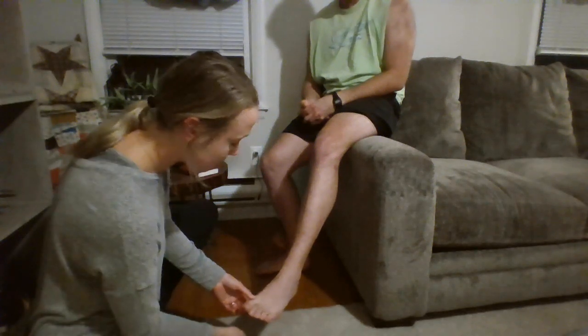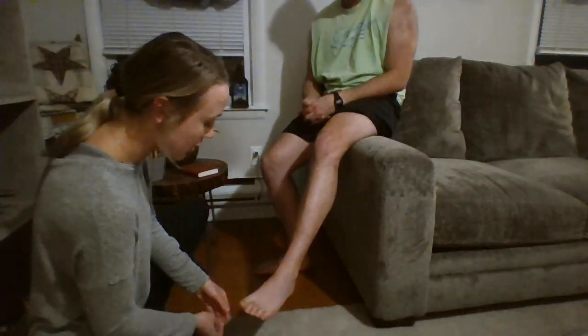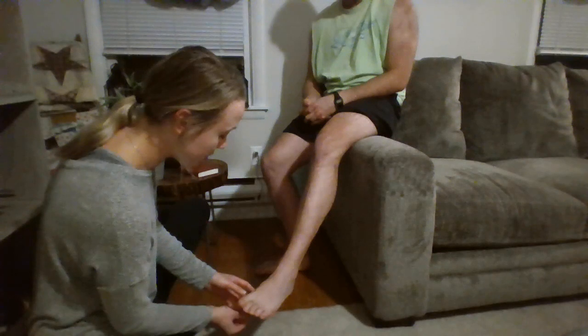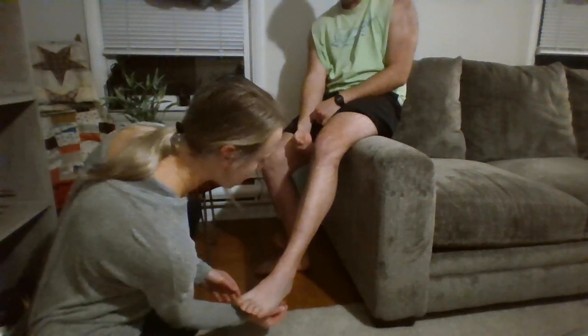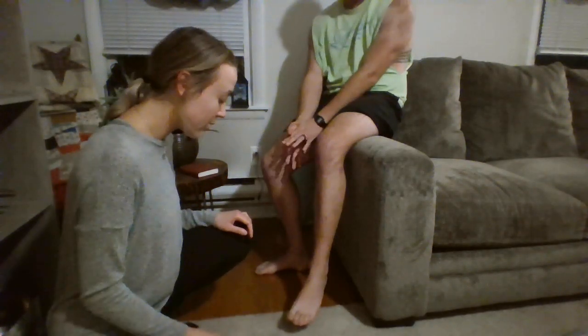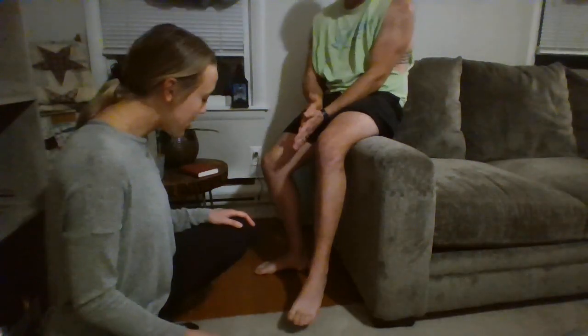The only other thing I'm going to do with the foot is just to assess for any neuropathy in the foot and make sure that he has intact sensation of the feet. So I'll ask him to tell me what kind of sensation, sharp or dull, and where he's feeling it in the foot. Under the big toe, sharp. Okay. Towards the heel of the. Yep. Okay. So we're going to test that tactile sensation on the bottom of the feet. We do both feet.